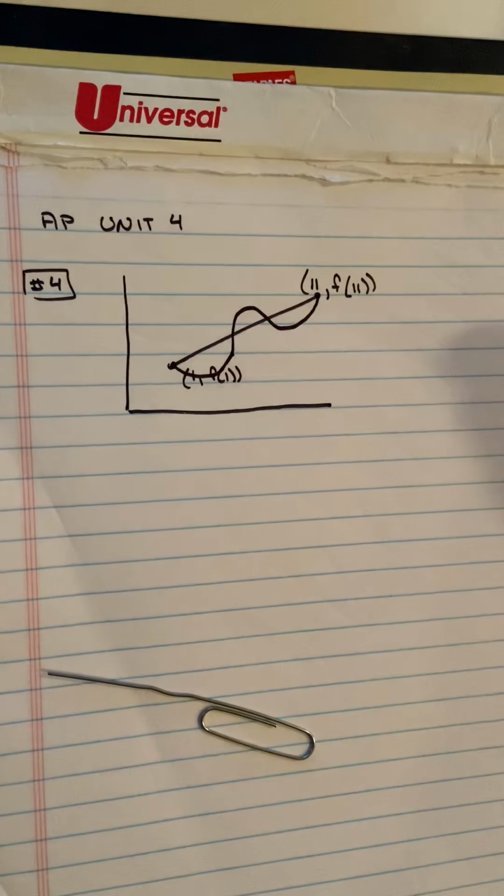Hi, calculus students. I had a couple of requests for some specific problems from the AP Unit 4 questions. The first one is number 4, the second one's number 12, and the third one's number 18.